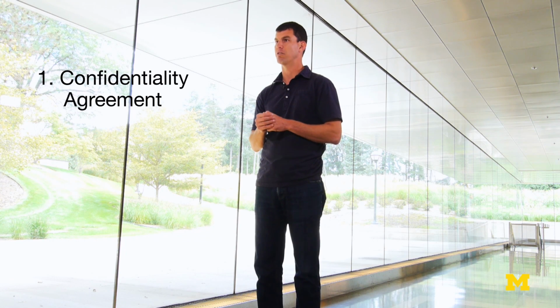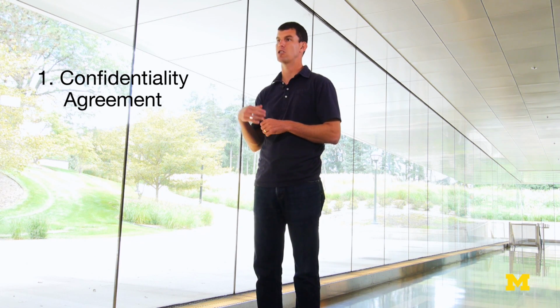With a confidentiality agreement, you're asked to sign an agreement where you promise to keep confidential the sensitive information that's shared to you by the University of Michigan, typically through the faculty member that's sponsoring your project and working with you on that project. Some things to keep in mind with a confidentiality agreement are what types of information are covered by the confidentiality agreement. Also, what information can you share with a potential employer in a job interview?